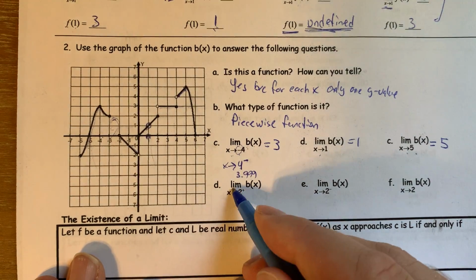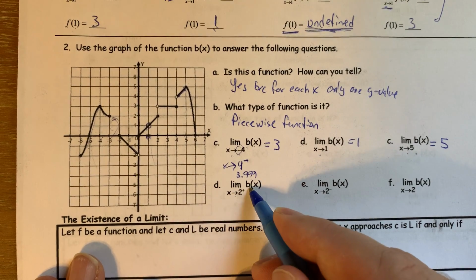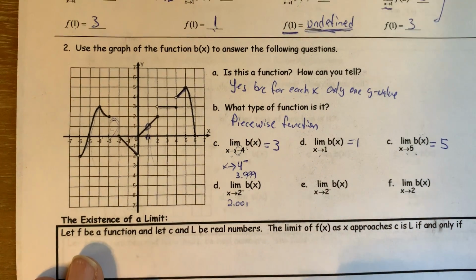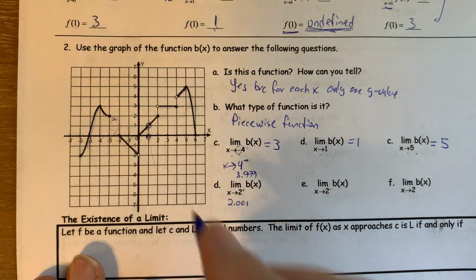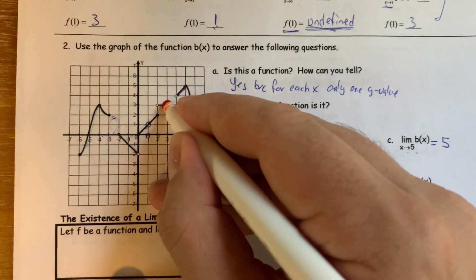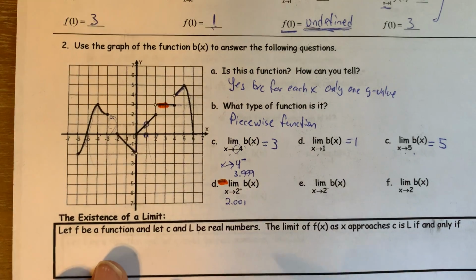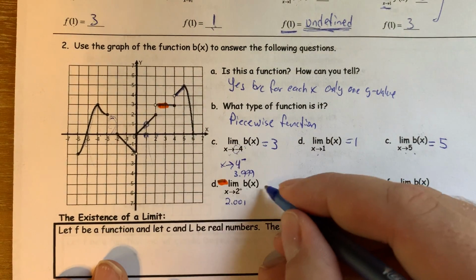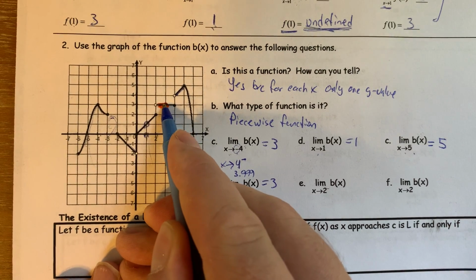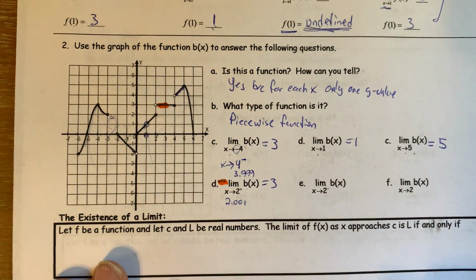This is the limit as x approaches 2 from the right of b of x, or the limit of b of x as x approaches 2 from the right. It means when x is just a little bit bigger than 2, what is the y value getting close to? So let's go. Here's 2, and we're just a little bit bigger. We are coming in from the right side, and that y value is getting close to 3. Notice that there's an open circle there, but it doesn't matter. We're just getting really close to it. We're not actually there. And the y values when we get really close are all near 3.